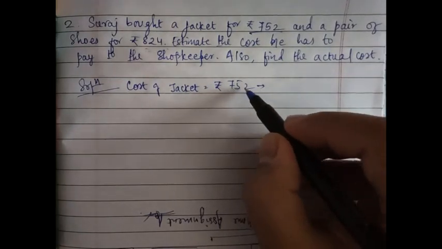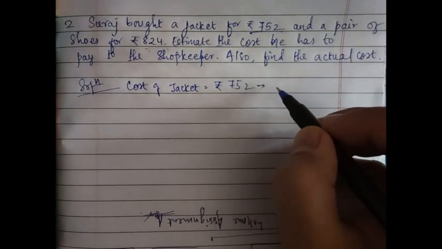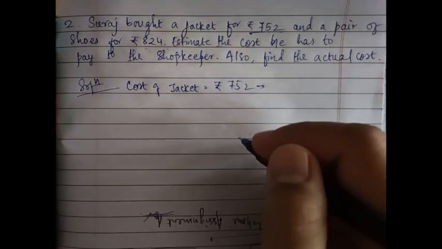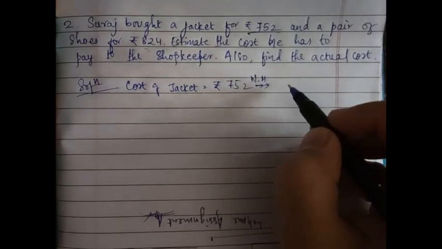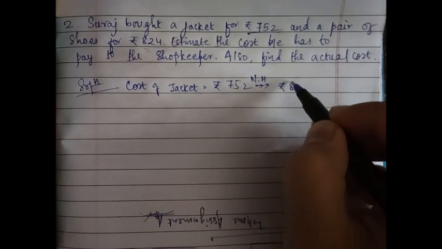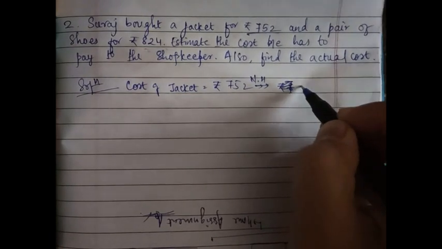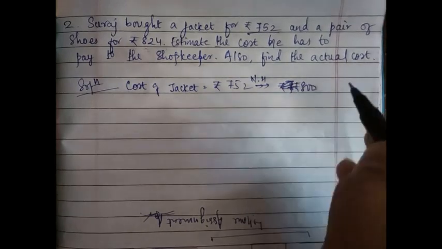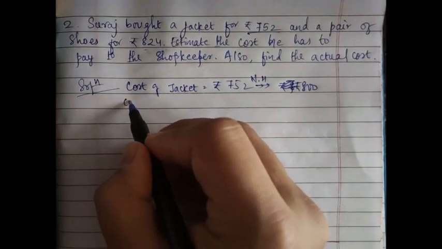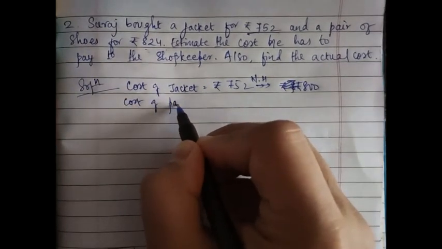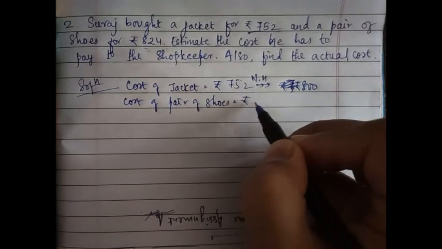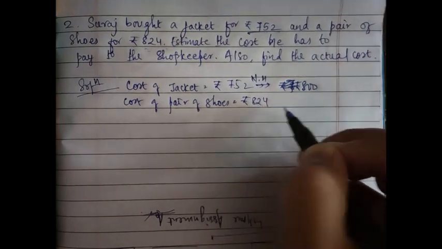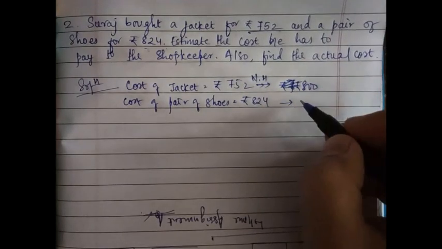So convert this into the nearest 100 also, right? So it is rupees 800. It is rupees 800, and the cost of the pair of shoes is equal to rupees 824. Convert this into the nearest 100 also.